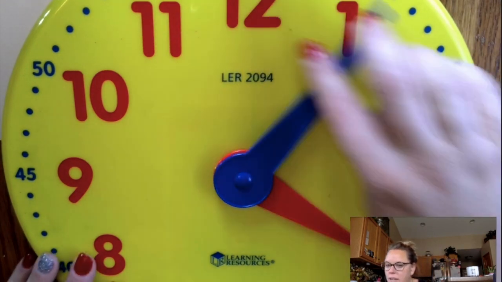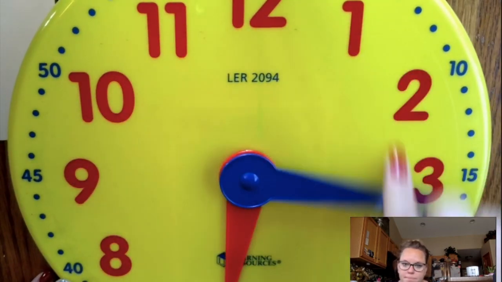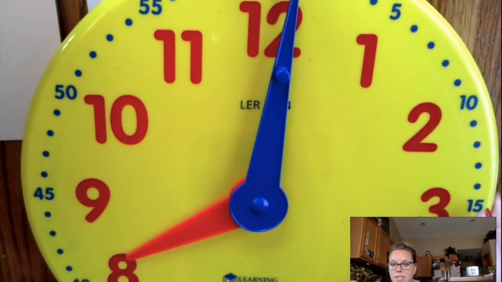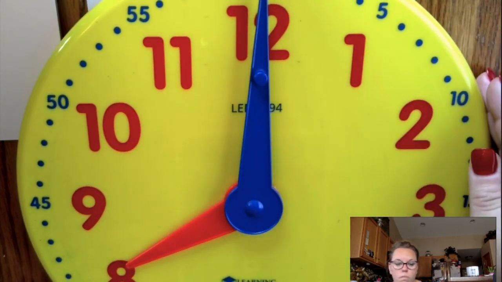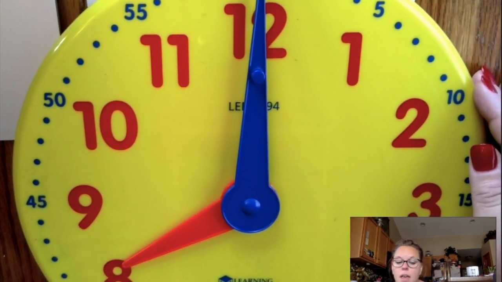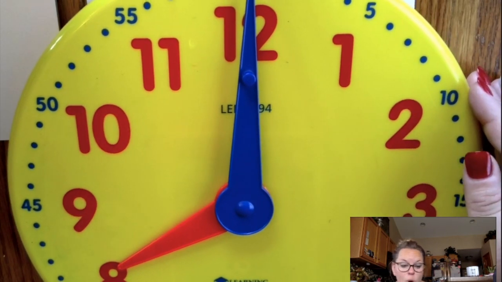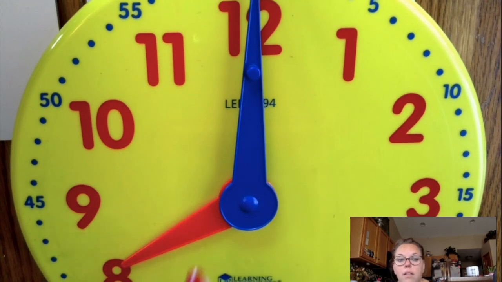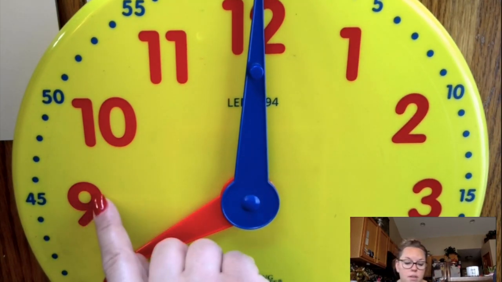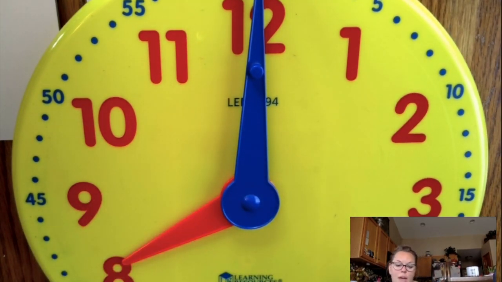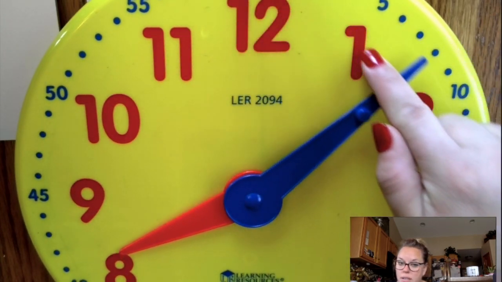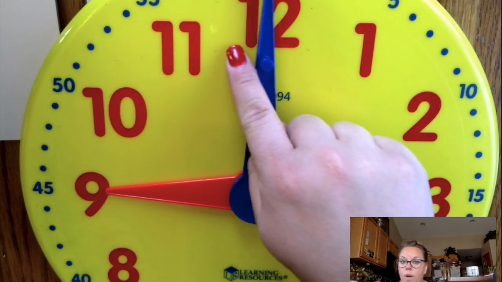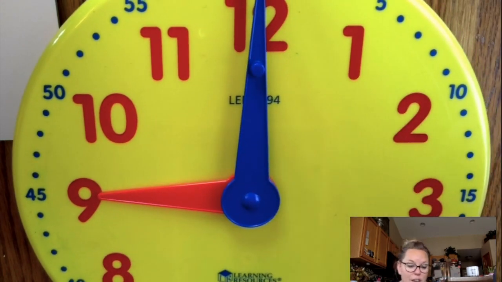So I want you to take a look at my clock here. I know it's a little bit big for the screen. What time does this show? This clock shows what time? It shows 8 o'clock. What time will it be 1 hour from now? Well, after 8 comes 9. Okay, now watch this. That meant I had to go around one whole time around the clock so that I would be at 9 o'clock.